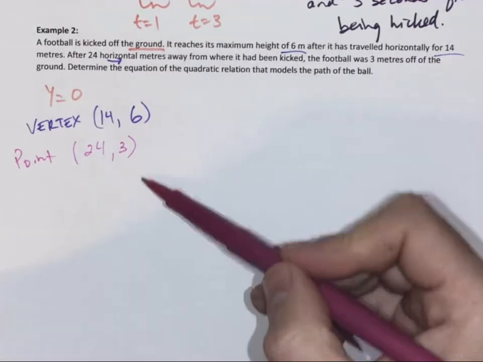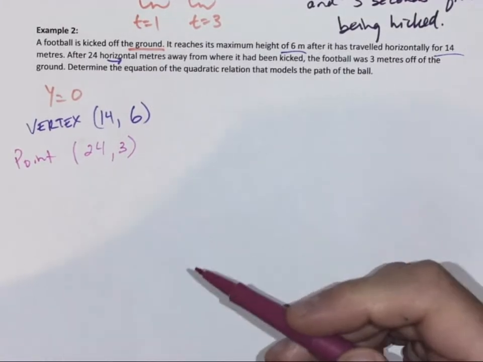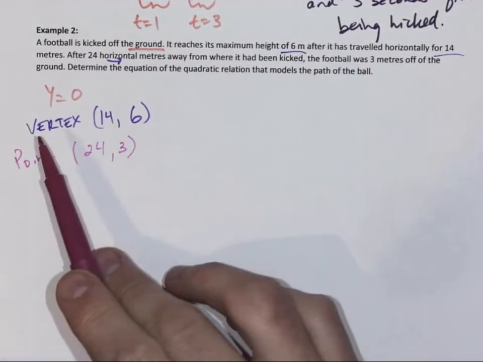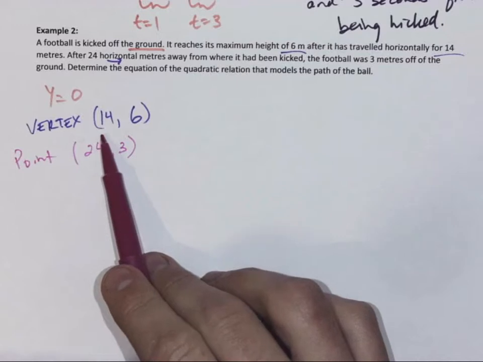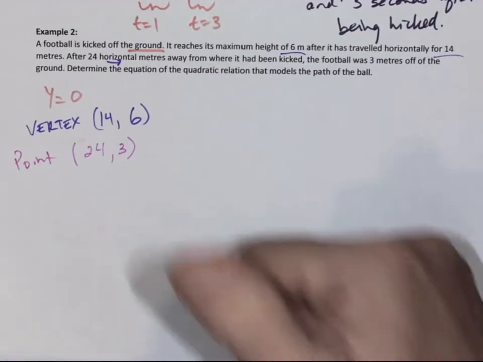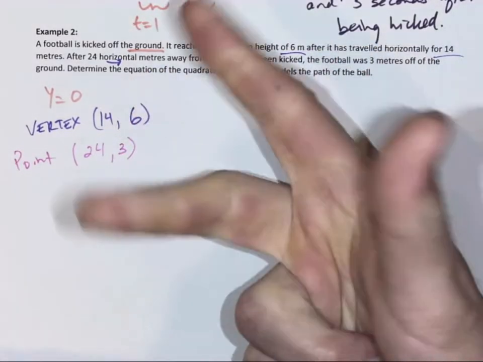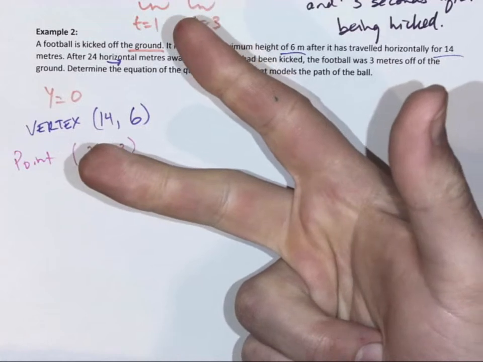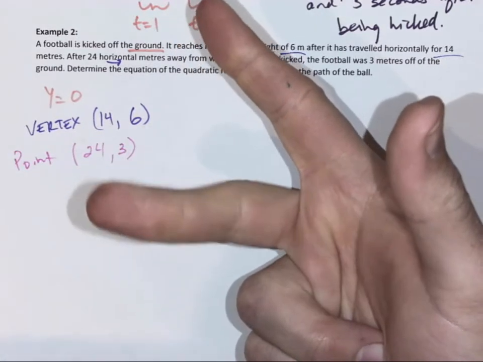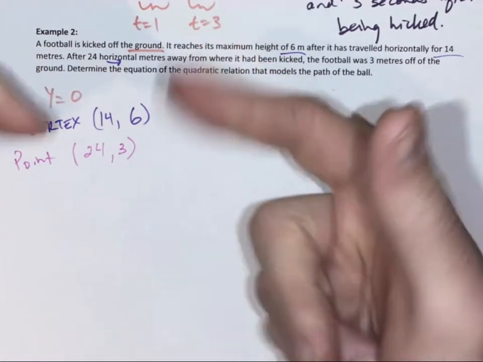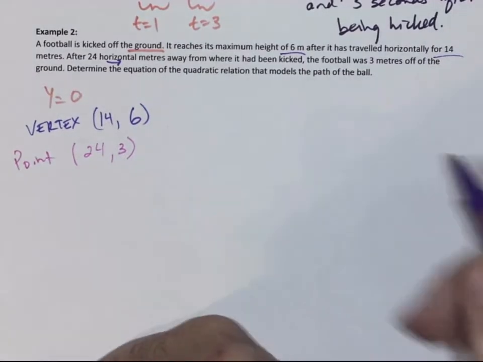So now, based on that information, we should choose which formula to use. Because we're given a vertex, what do you think we should use? Standard form, factored form, or vertex form? You're right, vertex form. Sweet! So remember that, vertex form.